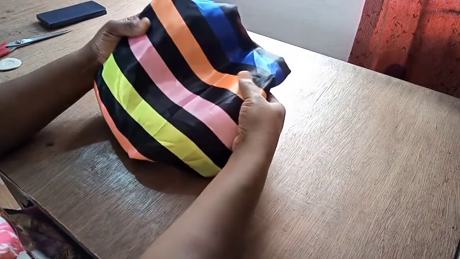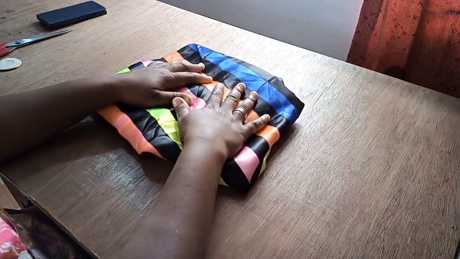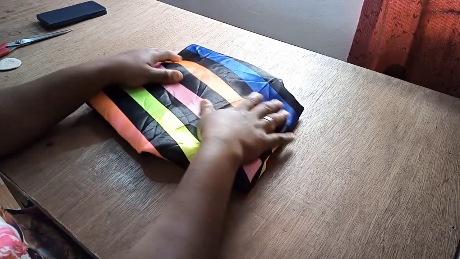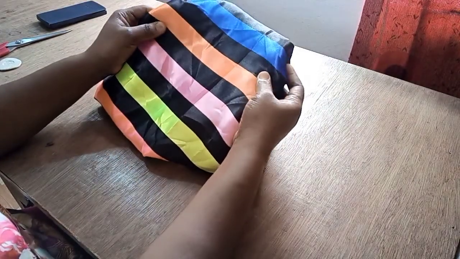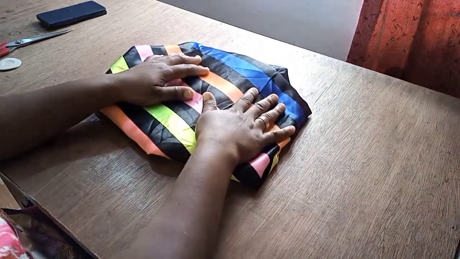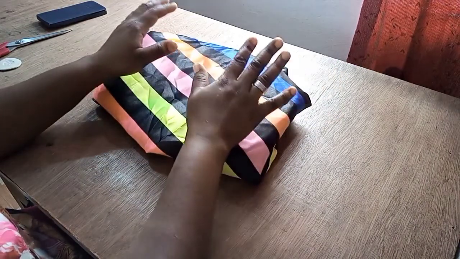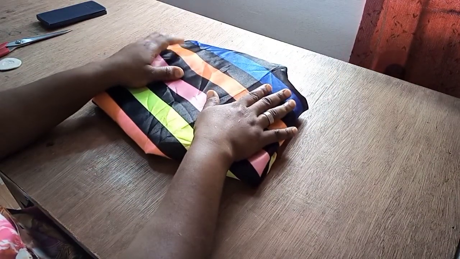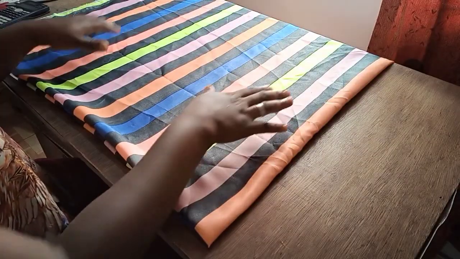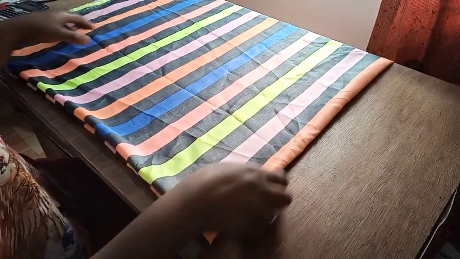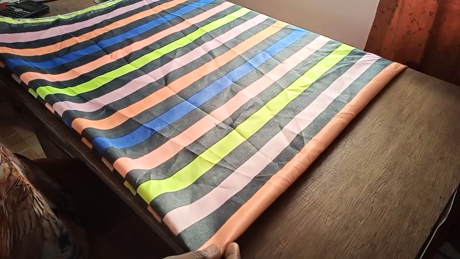So I'm going to be cutting out the lower part first, which is going to be a full circle flare, so that I can minimize my fabric well before cutting out the upper part. I'll go ahead and fold this so that we can cut for the lower part. So yeah, I have this fabric folded into 4, okay, so I can cut the lower part of this dress.